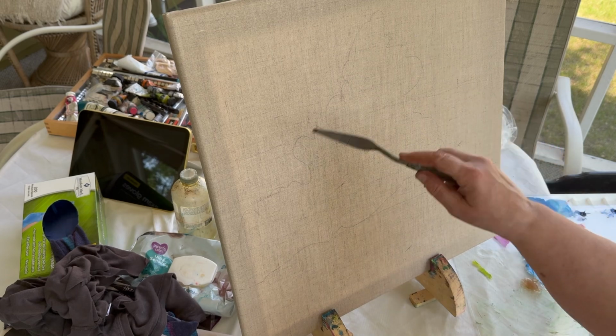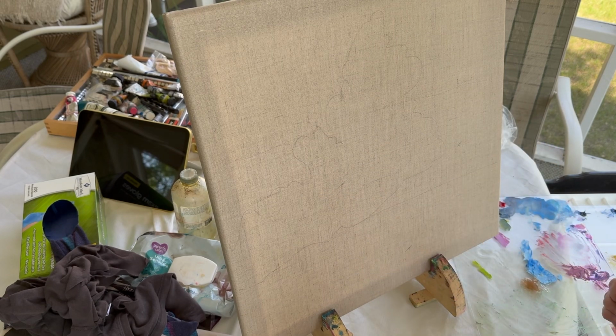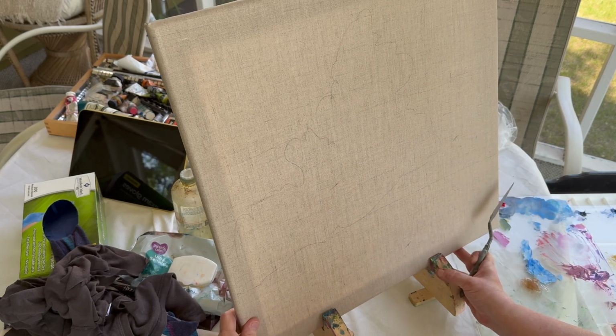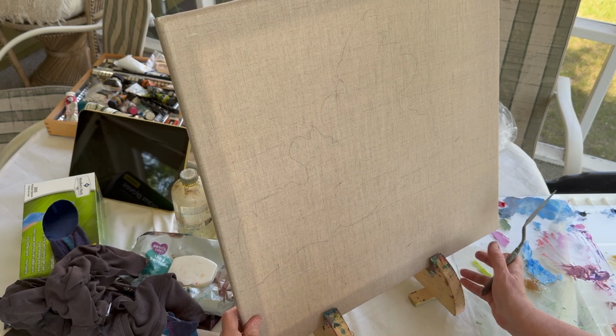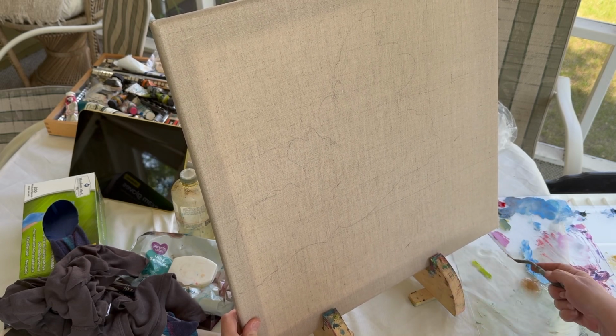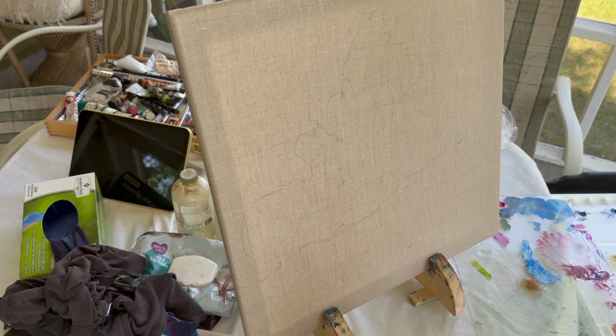I don't know if this canvas is square. Feels like it. It should be like that, but it's off there. I'll have to measure that.